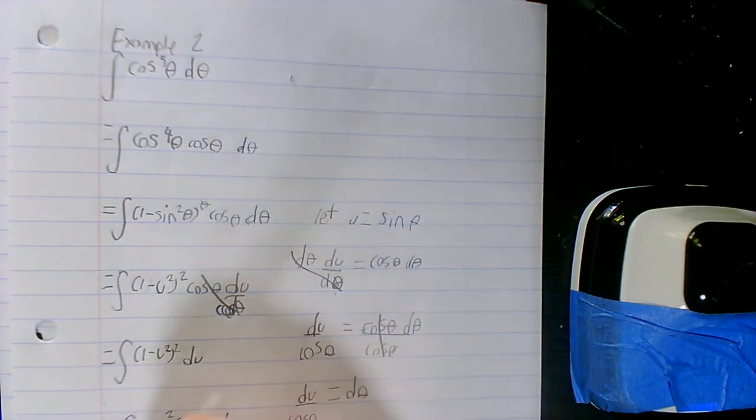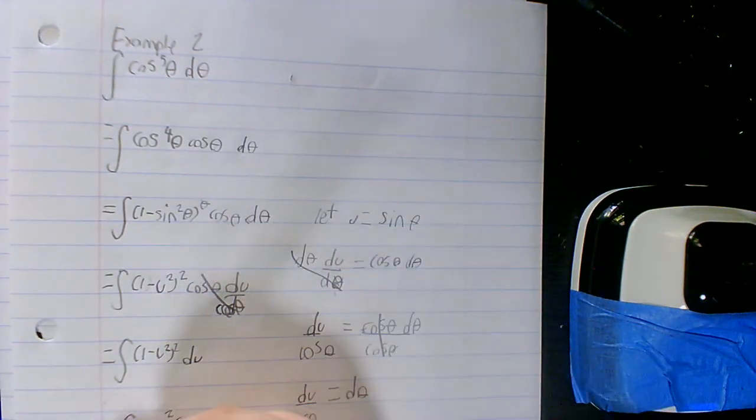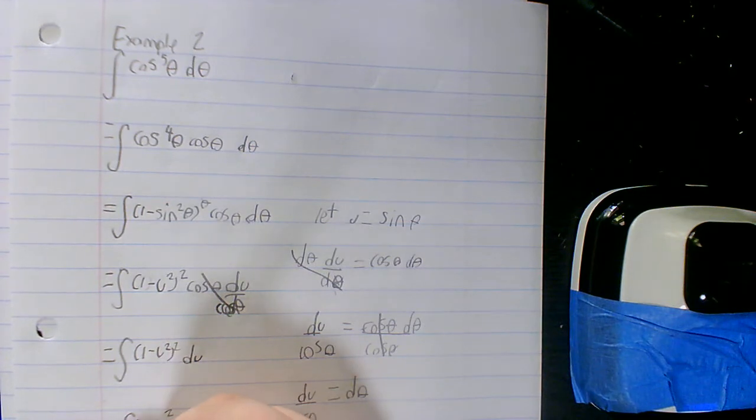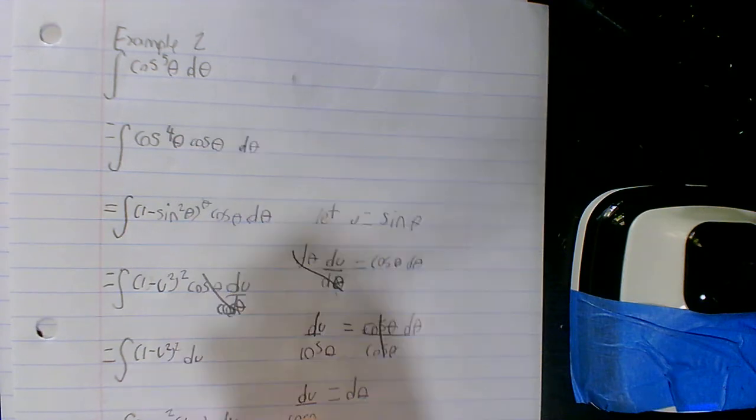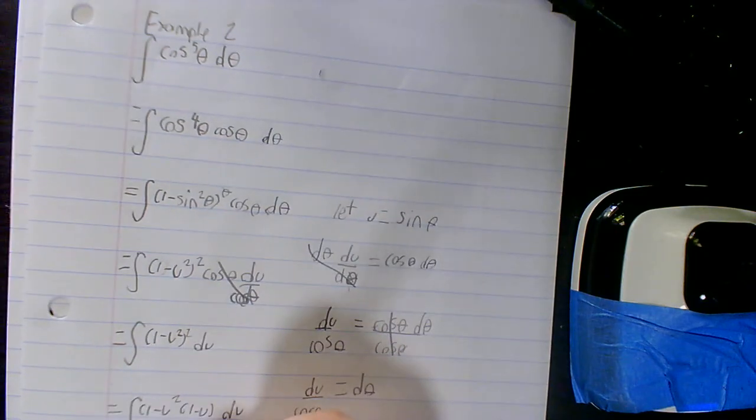And then we have 1 minus 2u squared plus u to the 4th du.